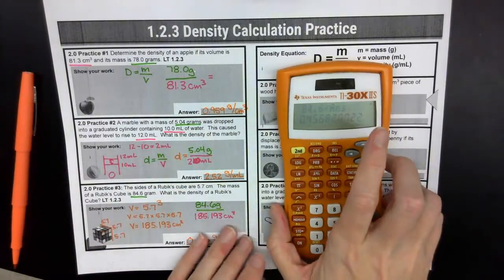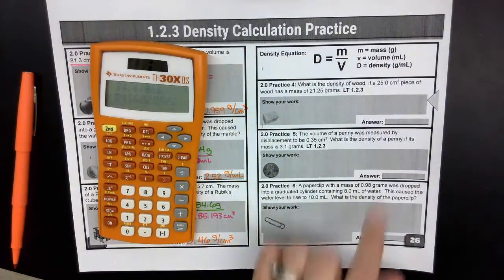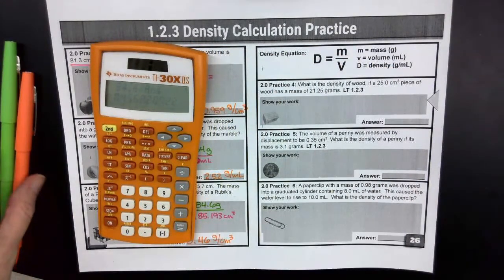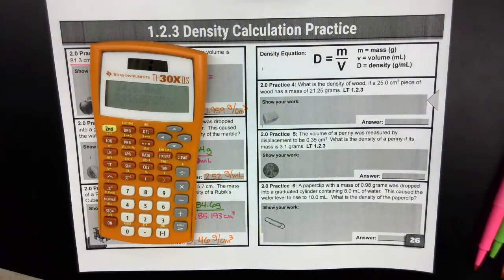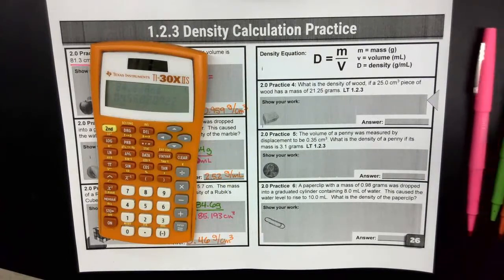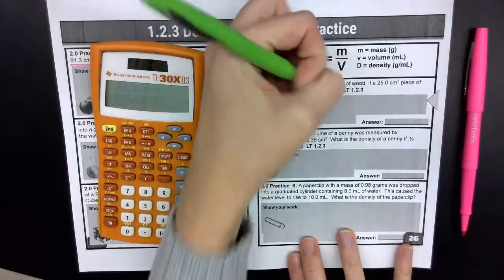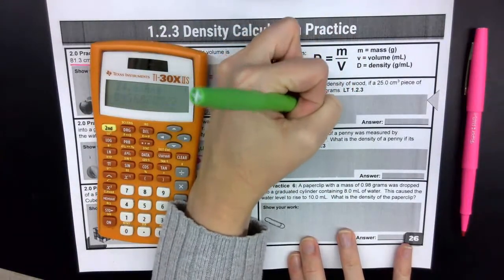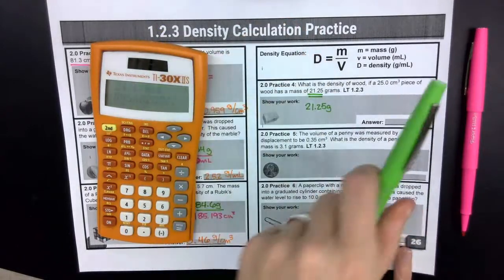Okay. Now we're going to be onto these problems here. So it says, what is the density of wood if a 2.5 centimeter cube of wood has a mass of 21.25? So I'm going to take my numbers here, and I've got a mass, which is 21.25. So mass goes on top, 21.25 grams, mass always on top.